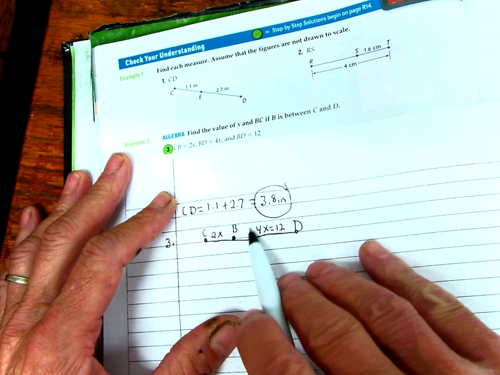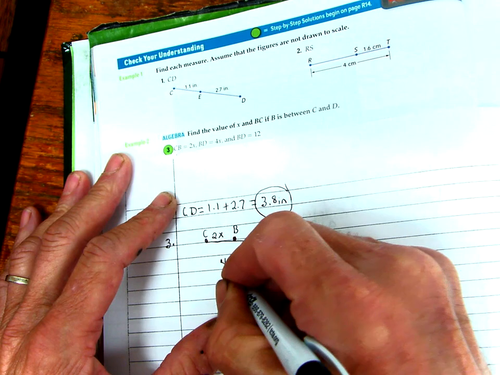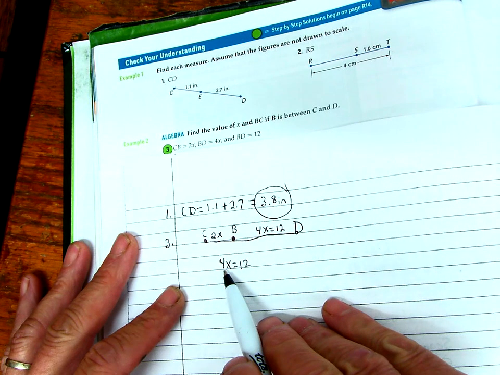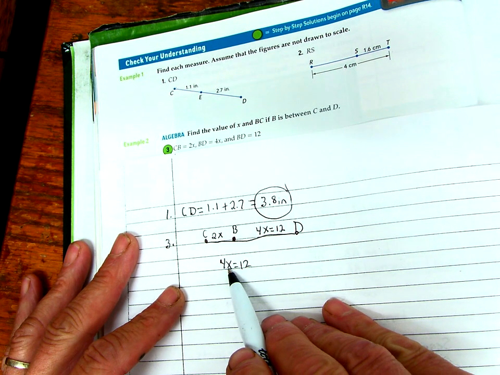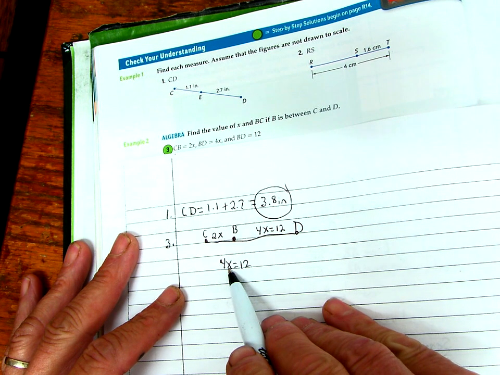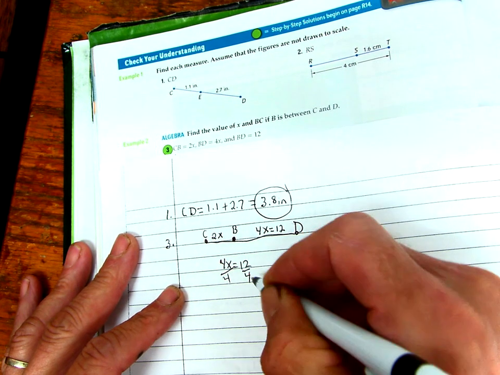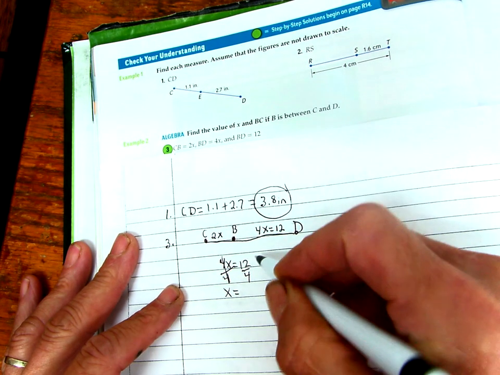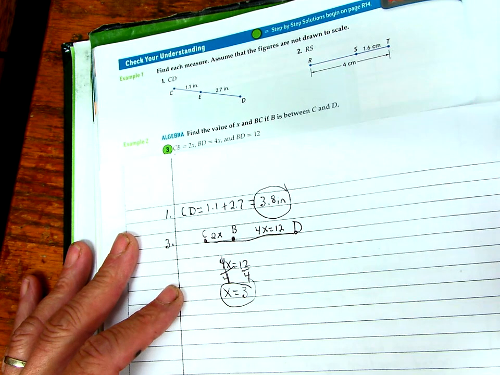So I just solve this and I'll know how much X is. 4X equals 12. Get all the X's to the same side. It's done. Move everything else to the other side. That's done. Divide by the number in front of X. So divide by 4, divide by 4. That cancels out. X equals 12 divided by 4 is 3. There's my answer.